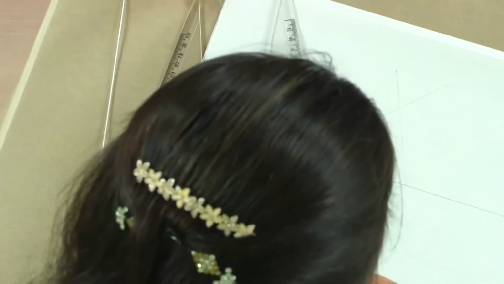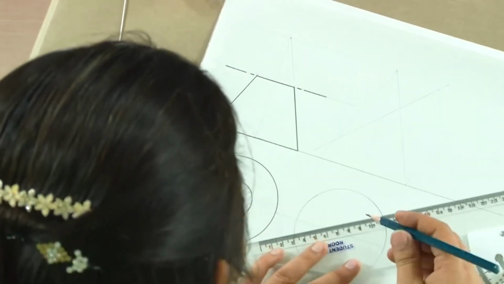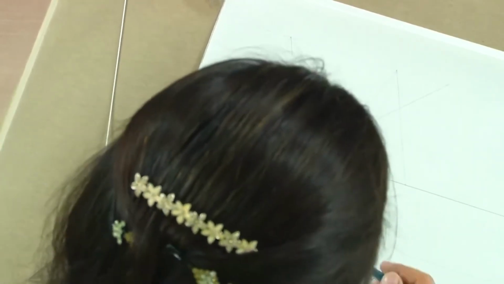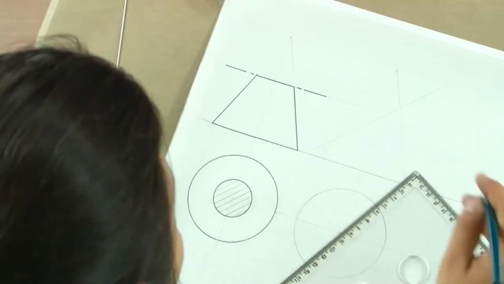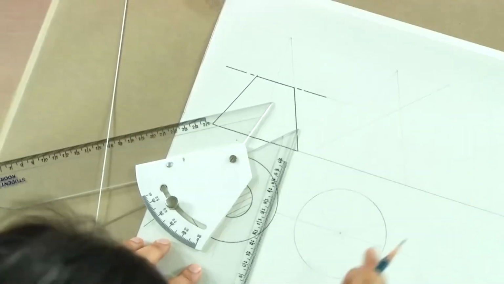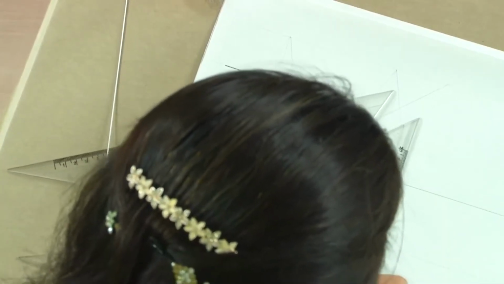So, that is what we will do here. These are the 12 parts in which we have divided our circle, and now we will have to take where the generators are cut back onto this top view.